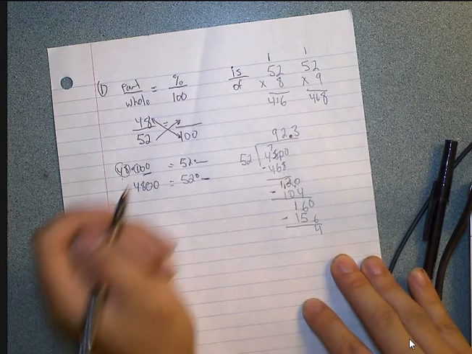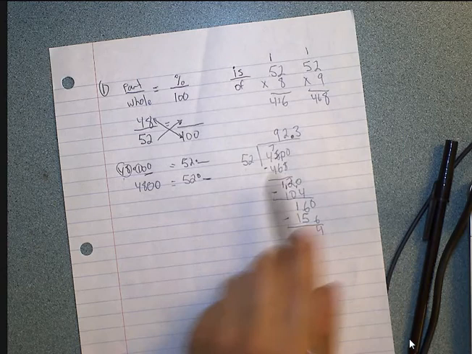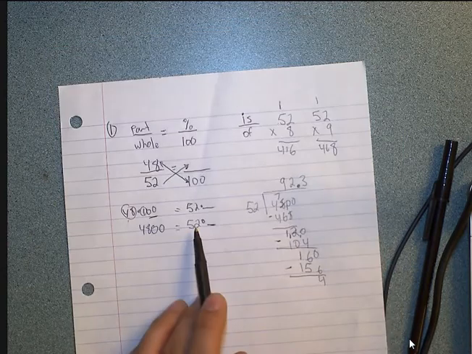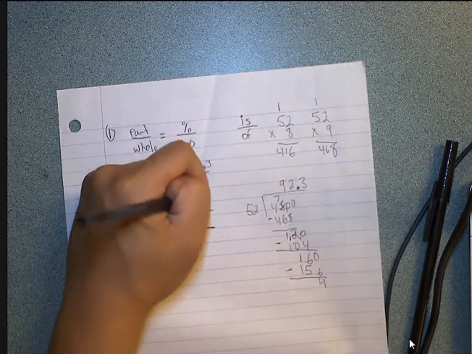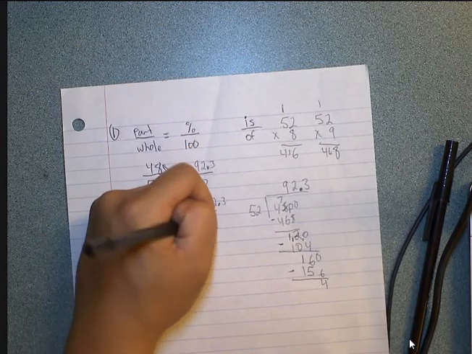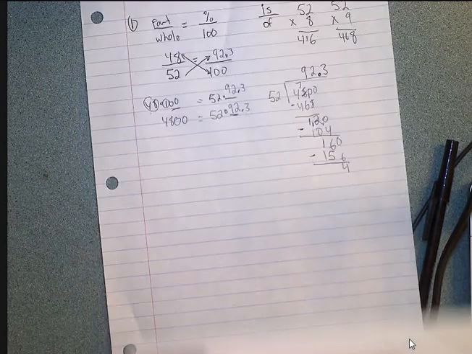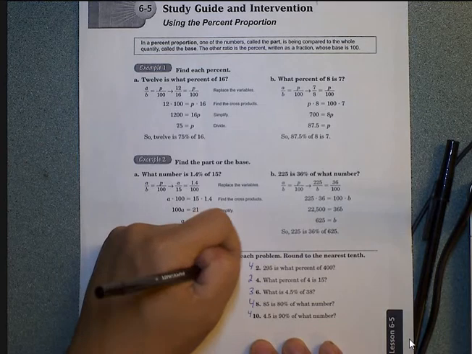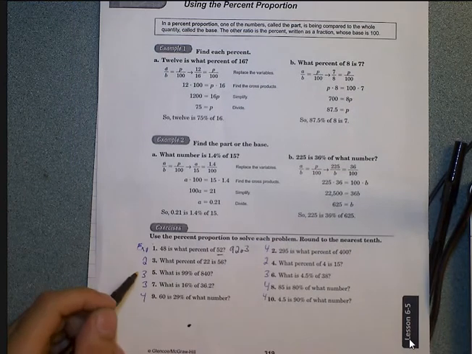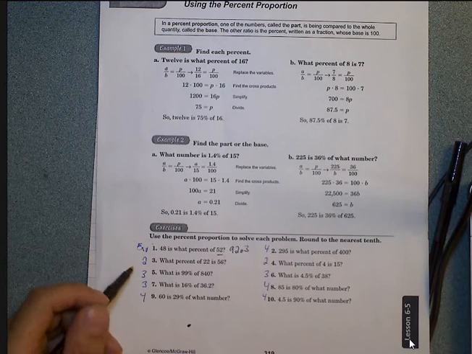I'm going to stop right here. What's going to go into my blanks? 92.3. And what's the answer to number 1? 92.3. Someone's going to ask me, why the heck do I have all this number on the left-hand side?